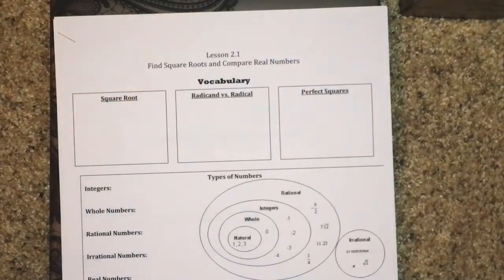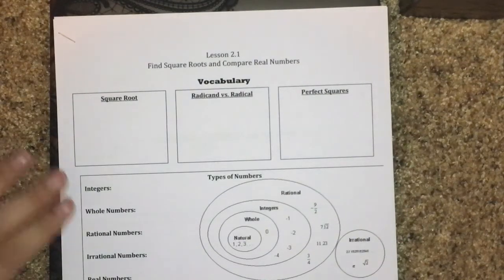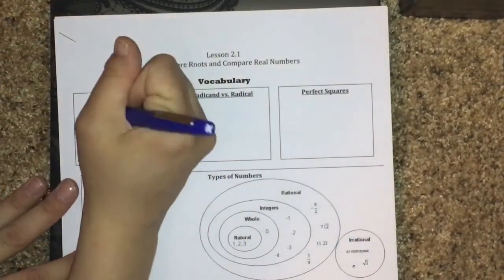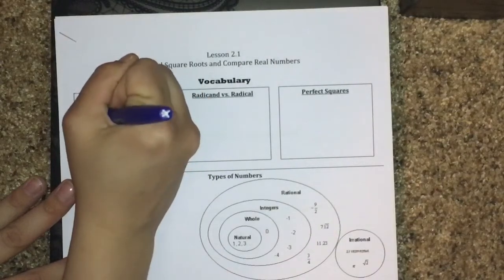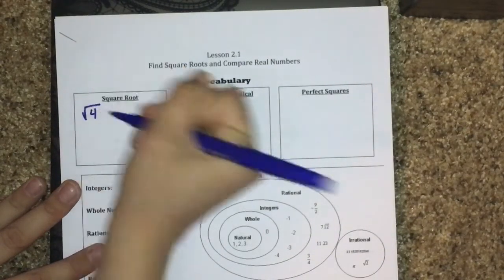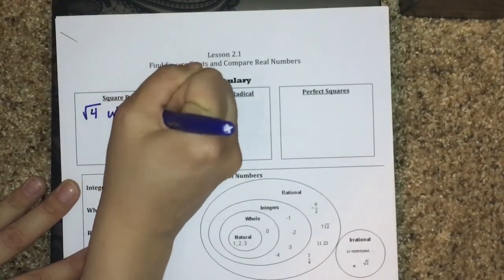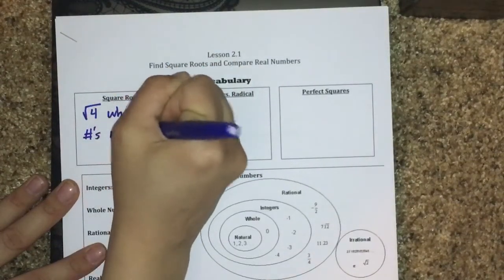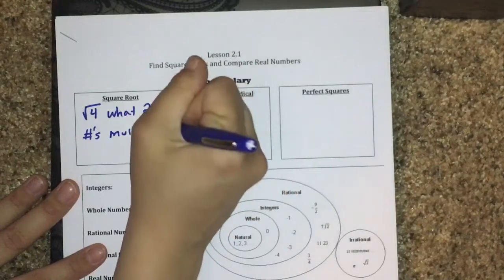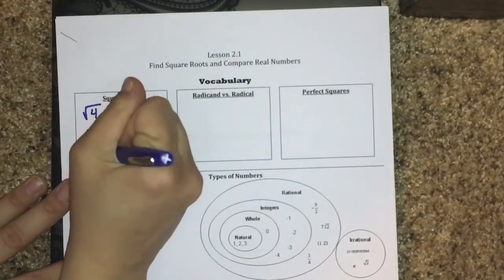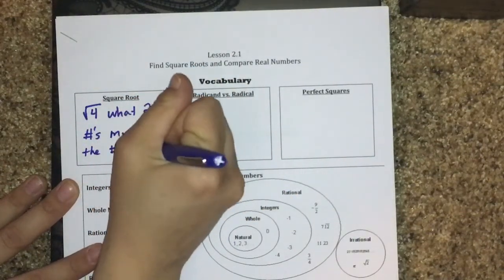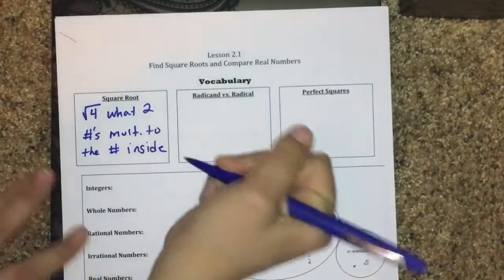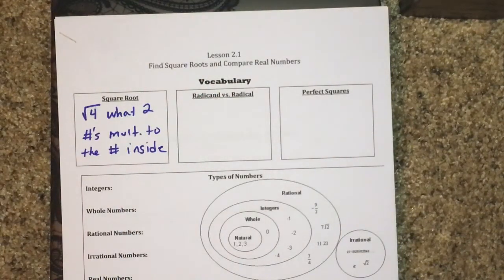Okay, we are moving on to lesson 2.1, finding square roots and comparing real numbers. To start off, we want to talk about what a square root is. When you are taking the square root of something, you are trying to find what two numbers multiply to the number inside. For example, the square root of 4 is 2.